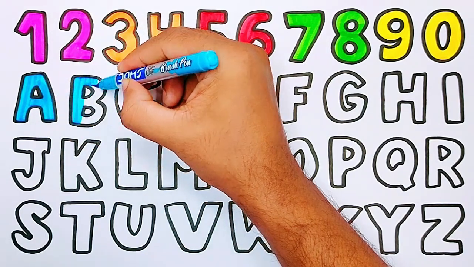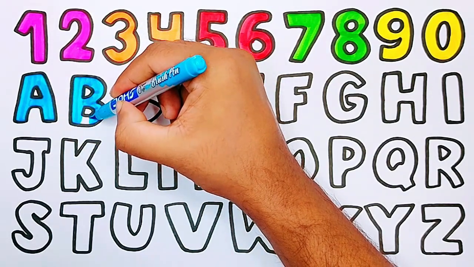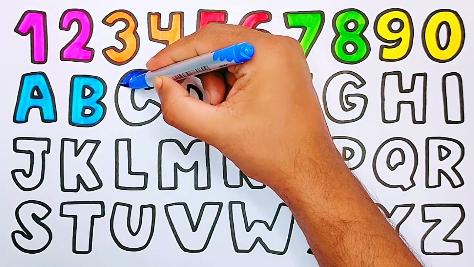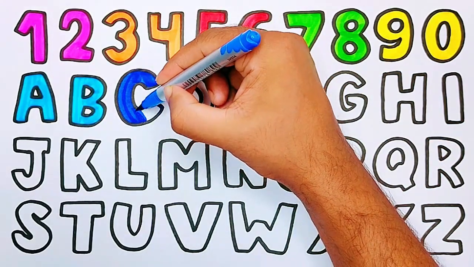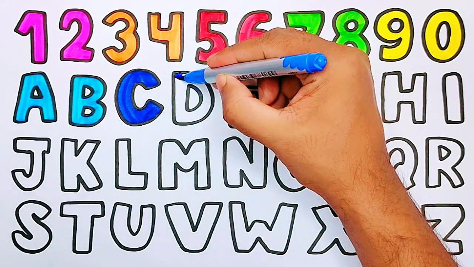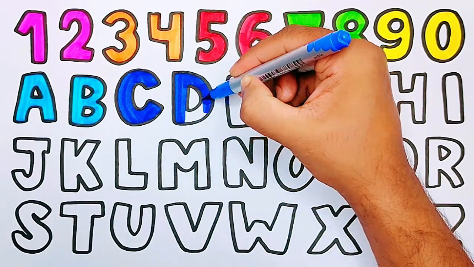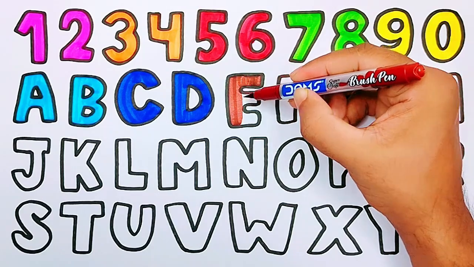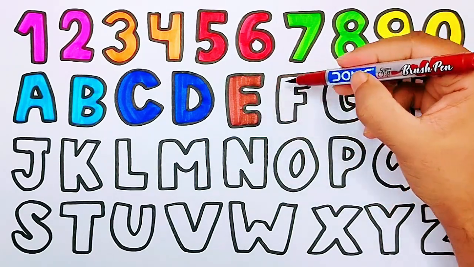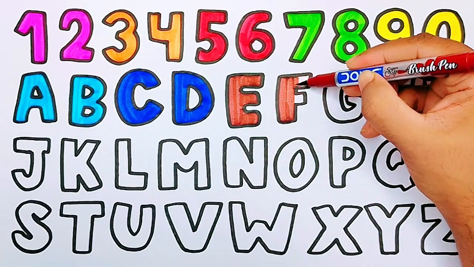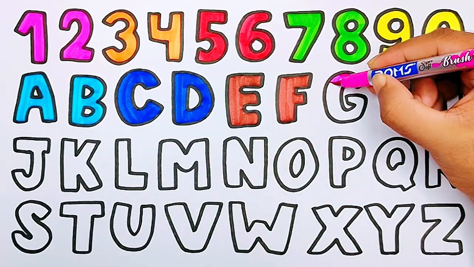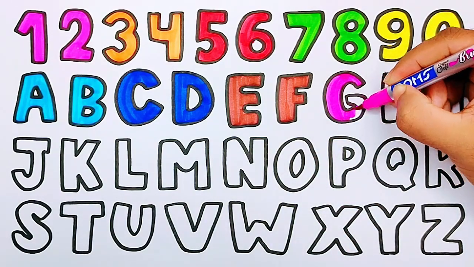B for beaver. Beaver, blue color. C for coconut. Coconut. D for donut. Brown color. E for earth. F for pig. Pink color. G for goat. Goat.